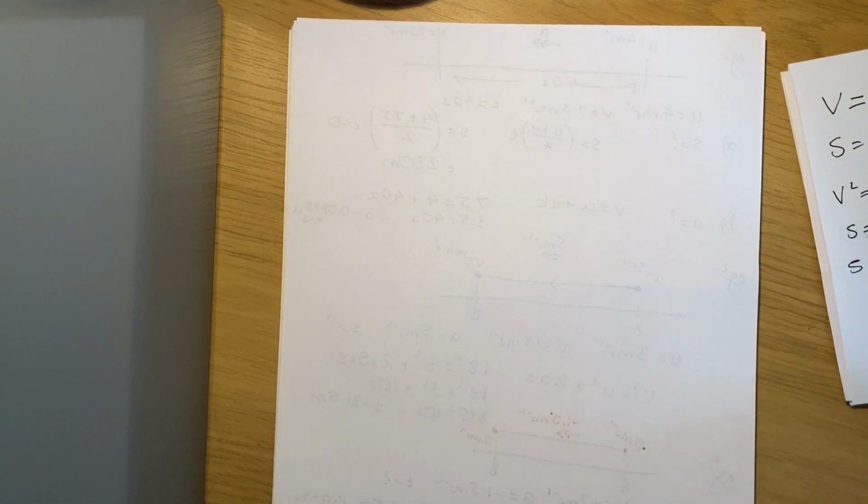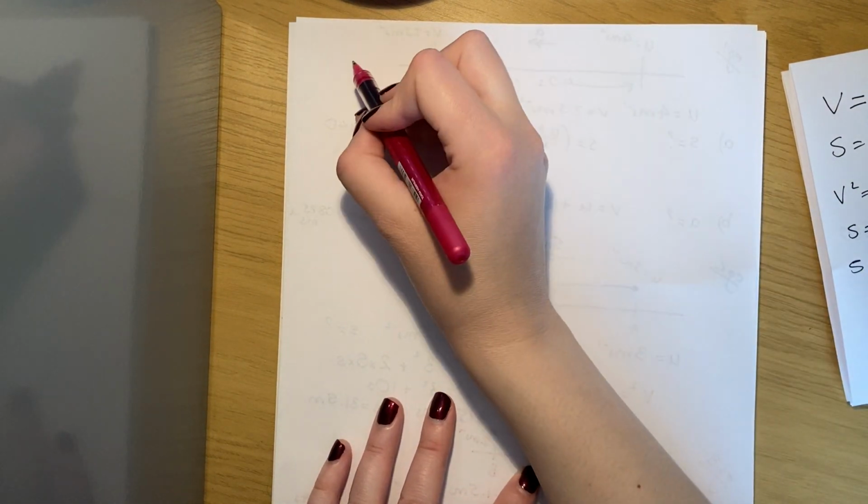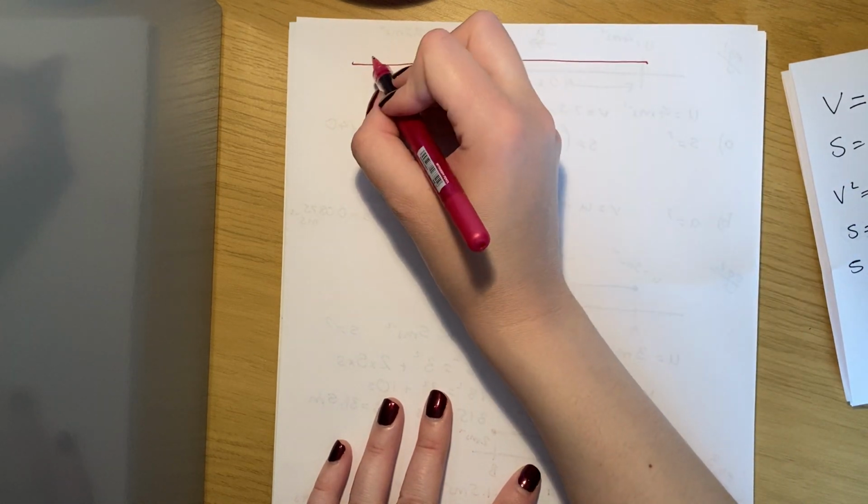Part C and part D. So I'm going to draw what I'd already drawn.